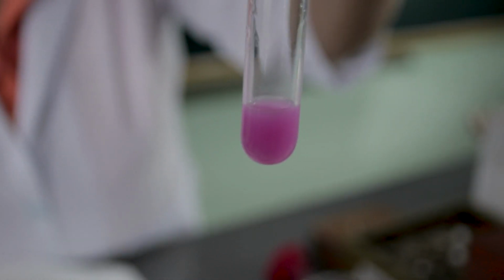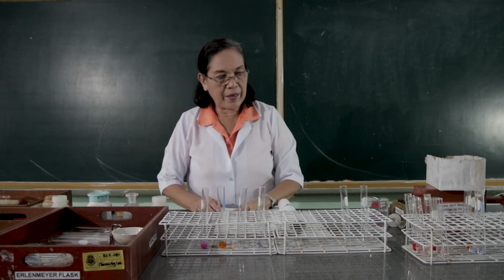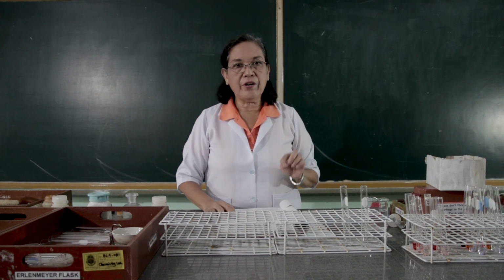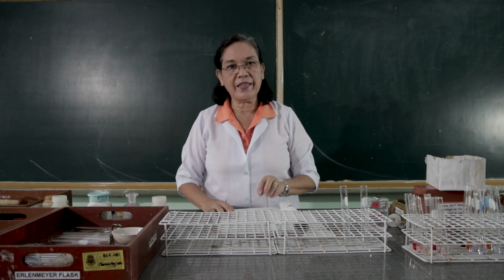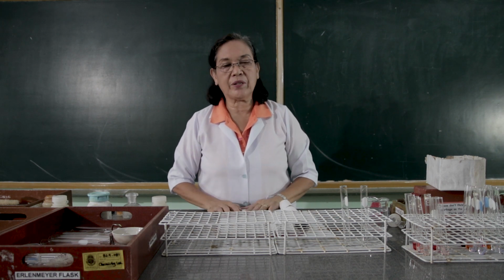Observe what happens. Then you are asked to answer the table provided in the lab guide. You are going to describe the taste. We know that the acid tastes sour, while the bases taste bitter.